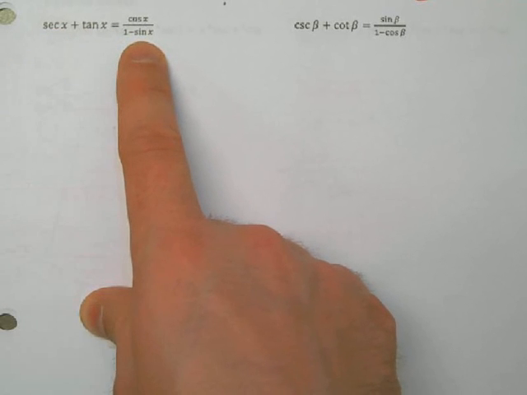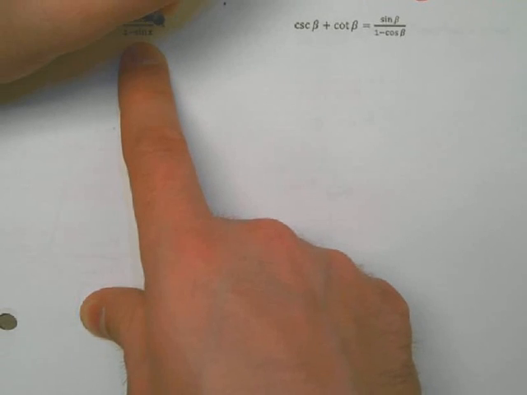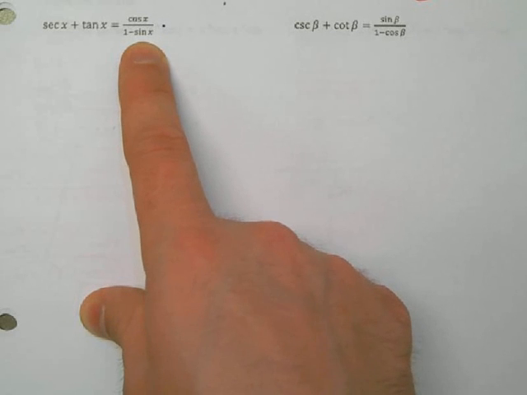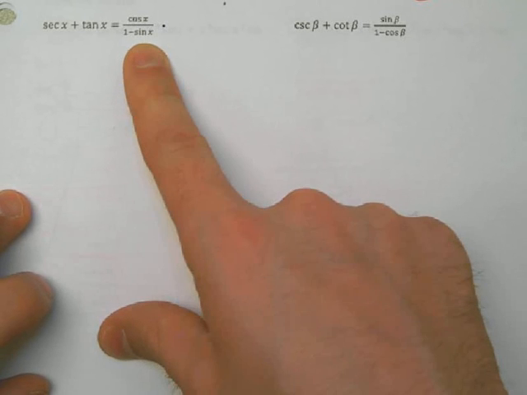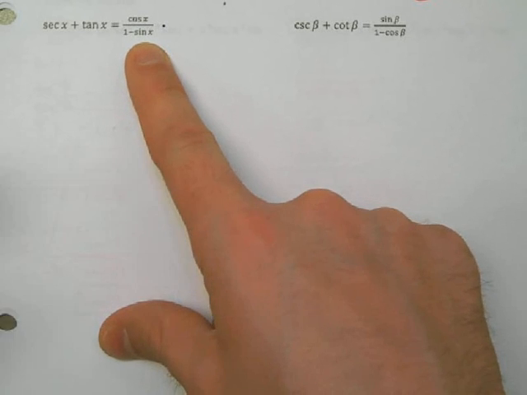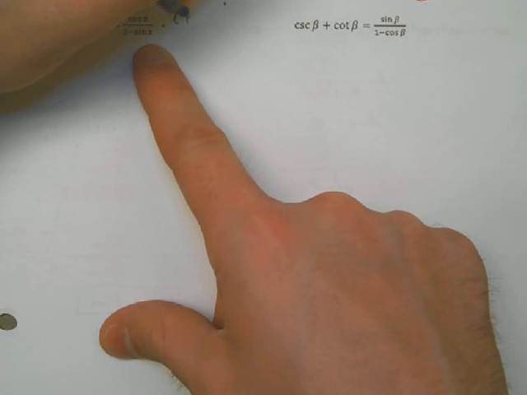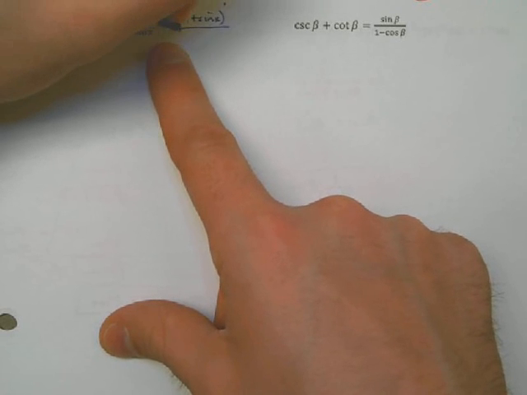And on the right hand side, I have cosine x plus cosine x sine of x. So I distribute the cosine, right? On the bottom, I have 1 plus sine, 1 minus sine. And so that gives me 1 minus sine squared of x. Alright, a little bit closer, right? Here we go. Secant x plus tangent x is equal to.